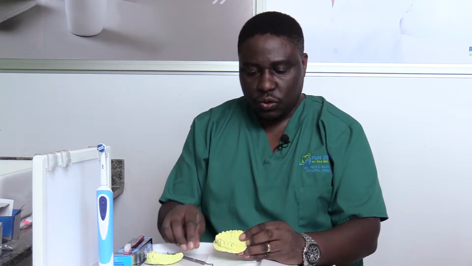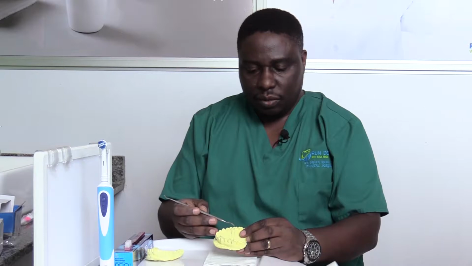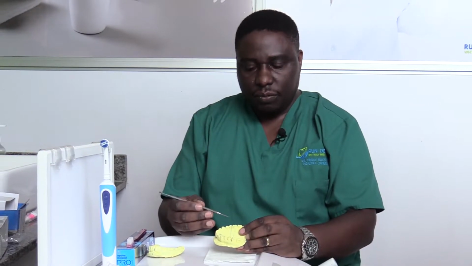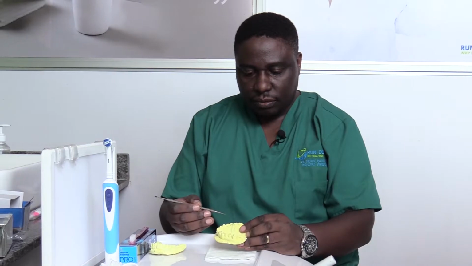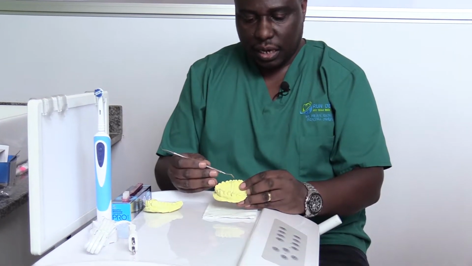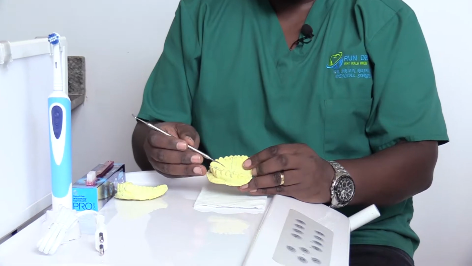So mainly, our teeth are shaped in such a way that they are not flat. They are not flat on the occlusal surface. They are rugged with pits and fissures. And most of the time, these pits and fissures are irregular, and they can be stagnation areas for food.